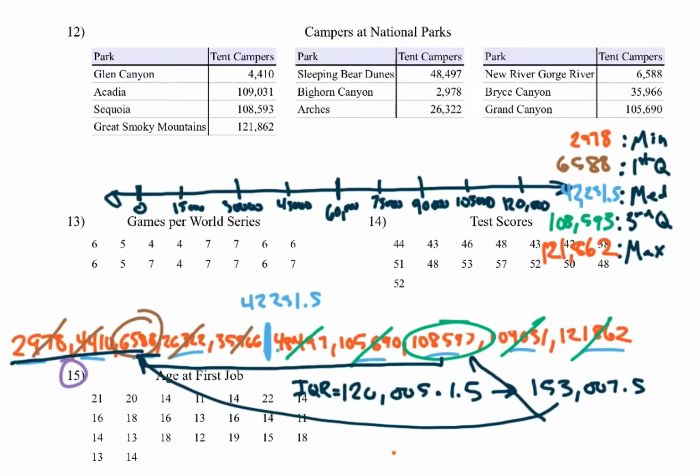Then I take it and I add it to this one to see what number I get. When I add those together, I get 261,600.5. None of our numbers are above that, so we don't have any outliers, which is great. Now we just plot it.